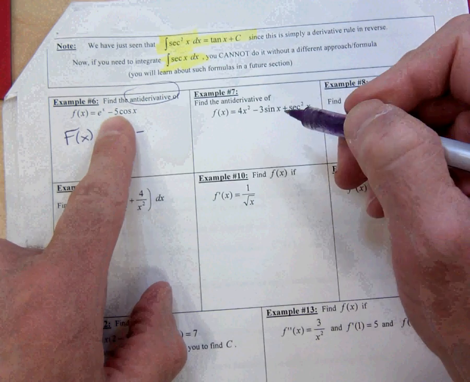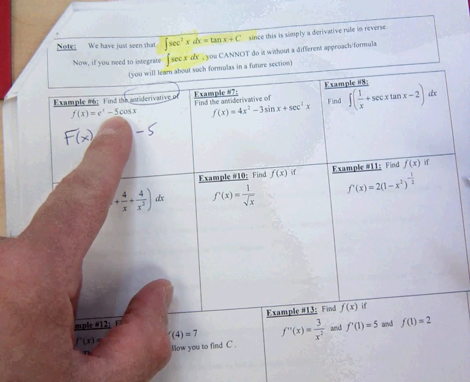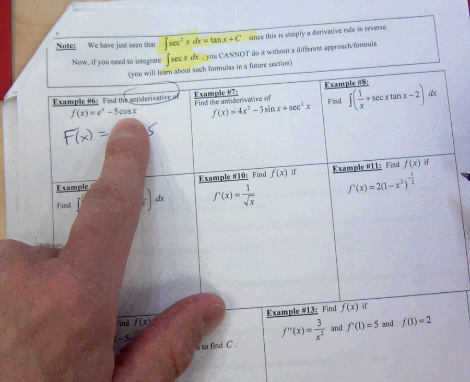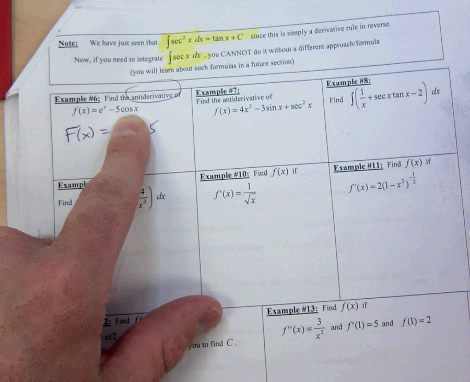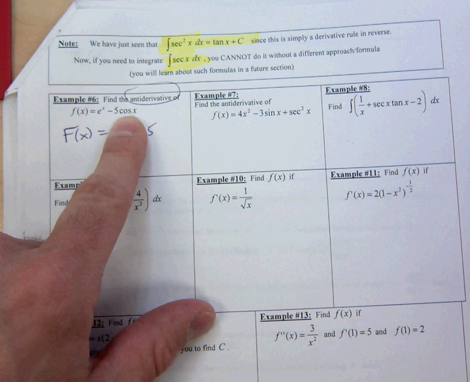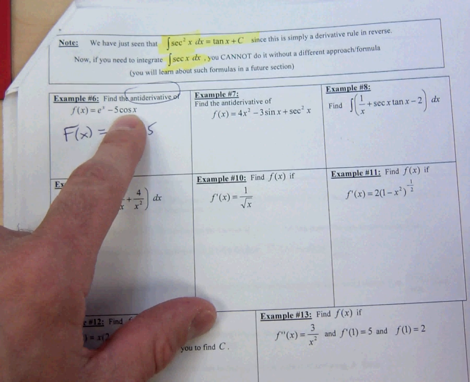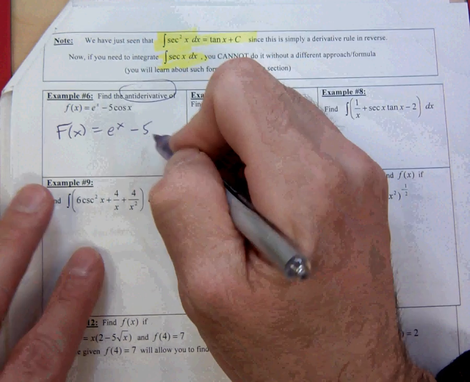And you guys don't let that constant bother you. You're basically pulling it out and just leaving it there and worrying about the rest of it. So go ahead, Allie. What's the antiderivative of cosine? Okay. Yeah, since the derivative of sine is cosine, you went backwards. You said the antiderivative of cosine is sine, right? Okay, good.